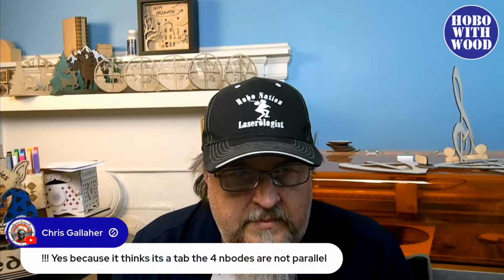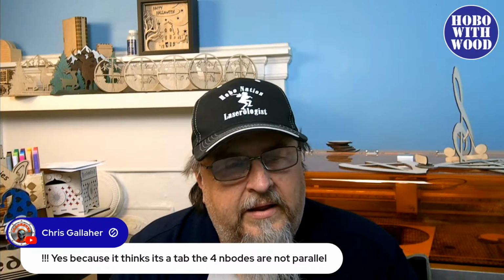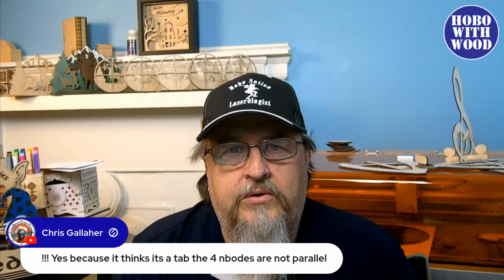Try your test with circles. Yeah, let's see if the arc, but it may not be the arc, because I just tried those arcs and it didn't seem to matter any. It may be because of the way I created the piece using the scissor tools, but those 4 nodes should have been recognized as a slot regardless of the other nodes around it. At least that's been my experience. Yeah, because it thinks it's a tab. The 4 nodes are not parallel. There are 4 nodes that are parallel with it.